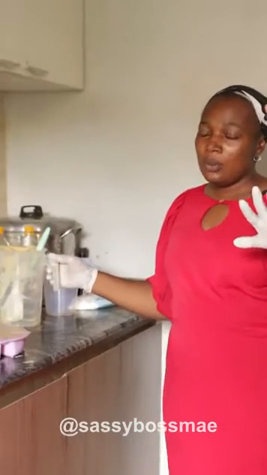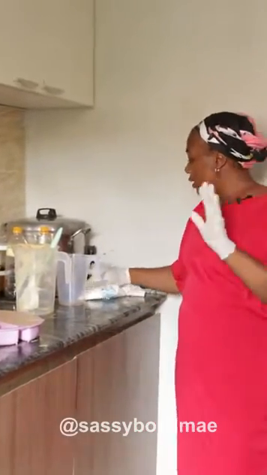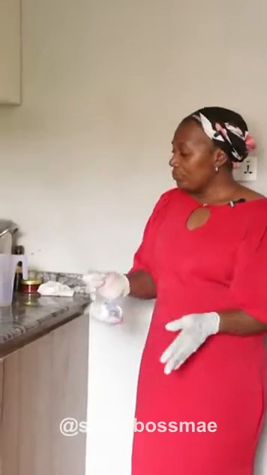And I'll do one more that is using soda ash. If you noticed, there is no soda ash in this one. I replaced it with hardener. So the other one I'm going to use soda ash. All right, so that's it for today.